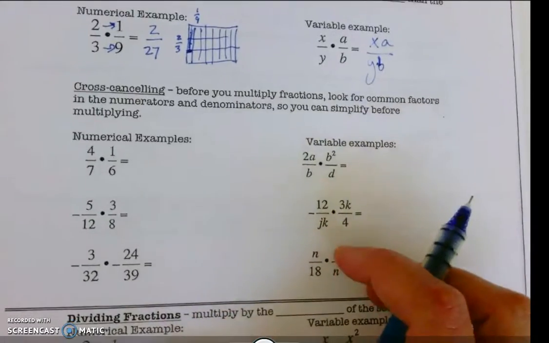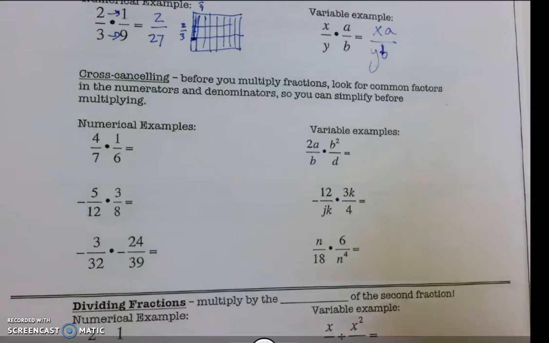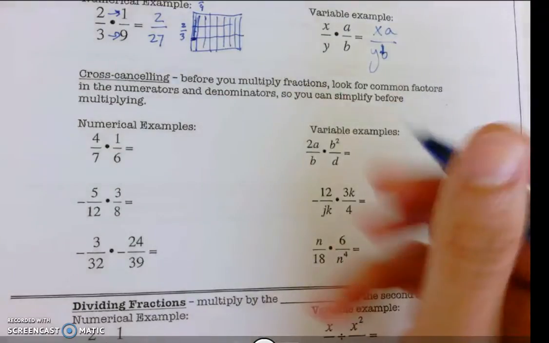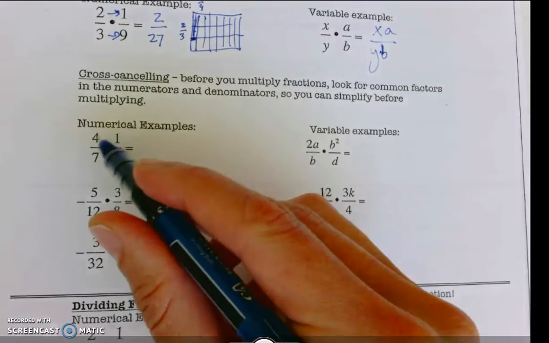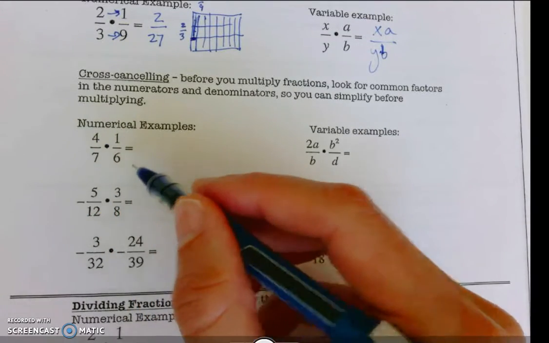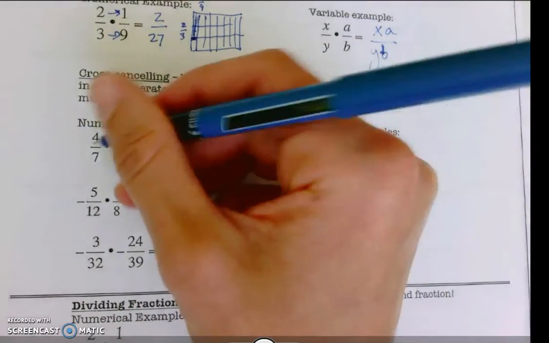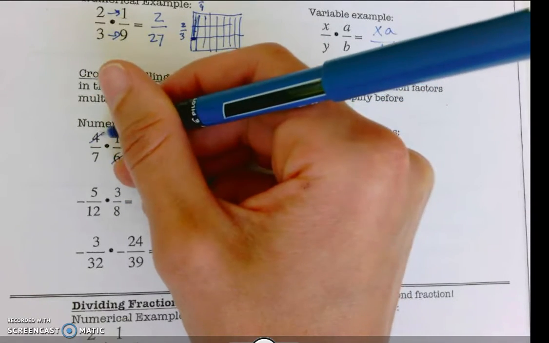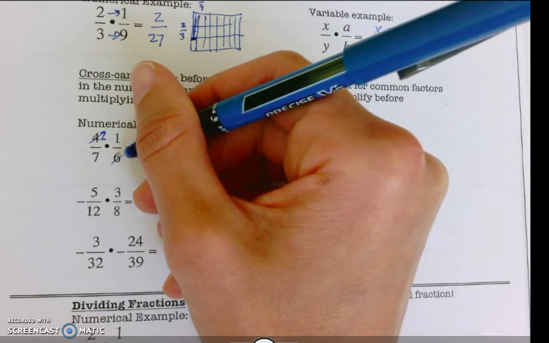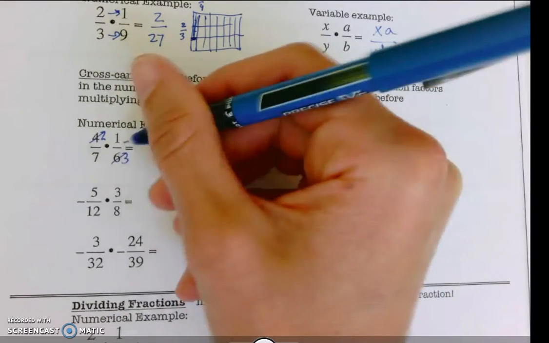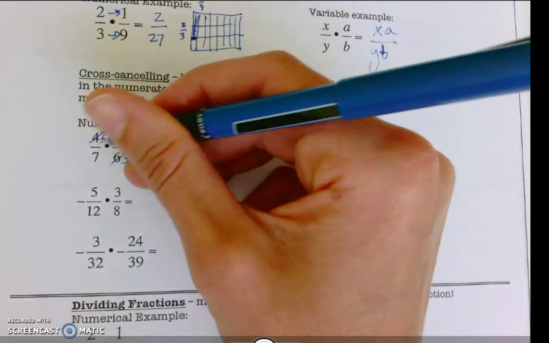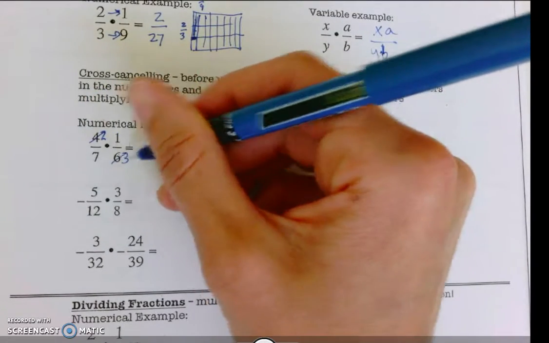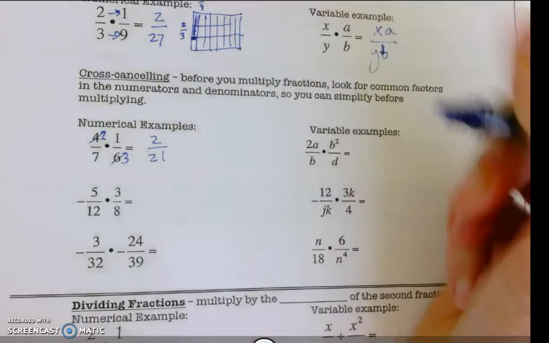Cross-canceling, before you multiply fractions, one shortcut is to look for common factors in the numerators and denominators so you can simplify those before multiplying, and I've seen a lot of you doing this already. So some numerical examples would be, if we see 4/7 times 1/6, we might want to look for some common factors. I notice these can both be divided by 2, and if we divide 4 by 2, we get 2. If we divide 6 by 2, we get 3, and then we can multiply the factors that remain. So we've got 2 over 7 times 3 is 21.